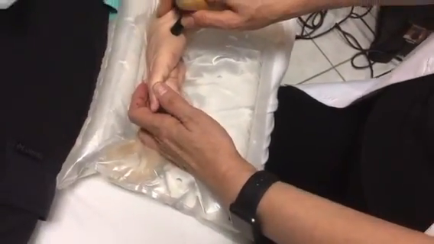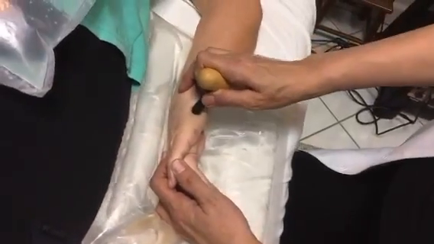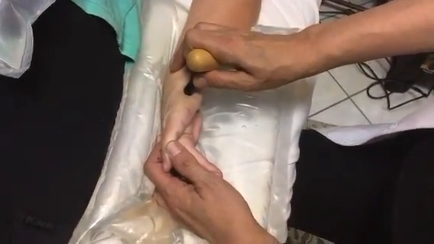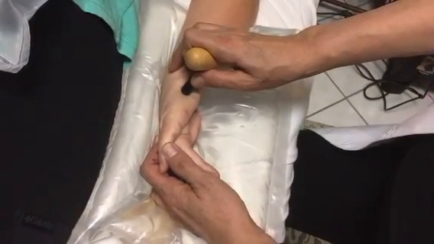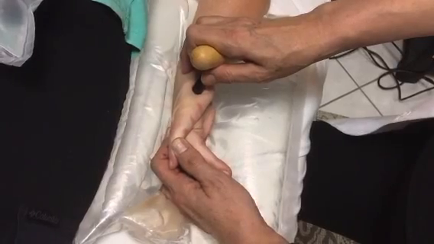So I've got it stretched a little bit while we're pressing on it. It doesn't hurt. Not yet. That's good. This one, I feel that one. So we're stretching it while we're pressing on it.